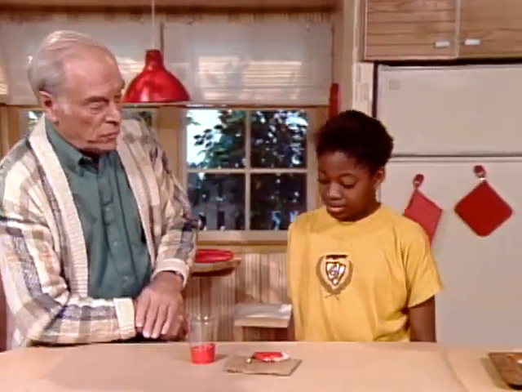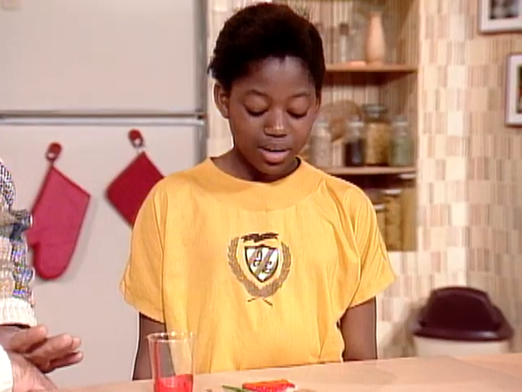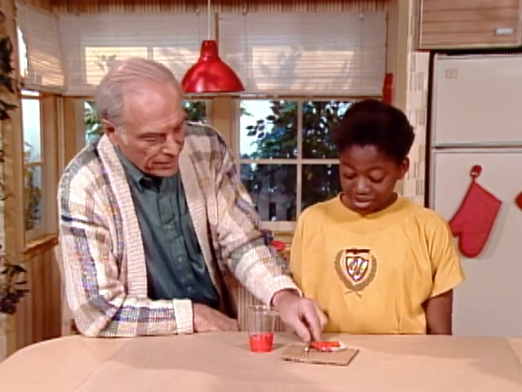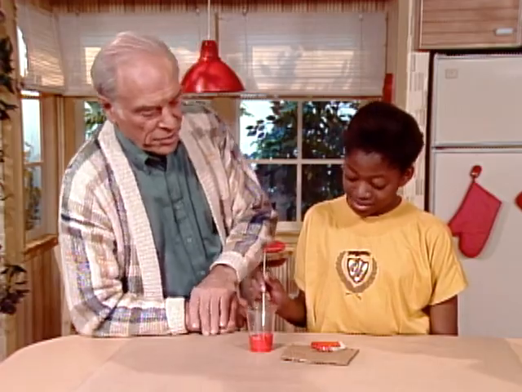Now, do you remember what to do? Yeah. What? Flour, salt, water, and oil. And oil, right. And you mix them all together, and what do you got? Dough clay. Dough clay. And there you are. Continue to finish your heart.